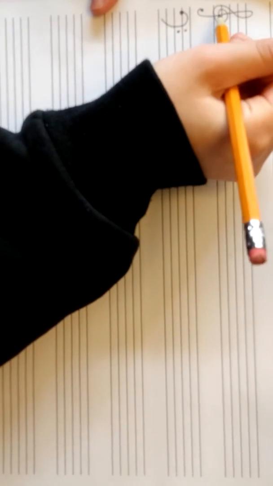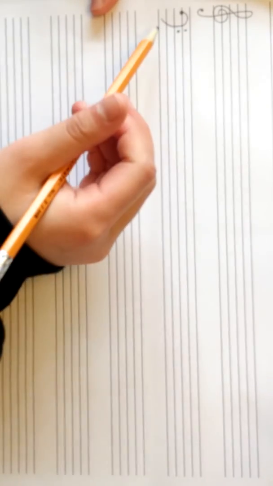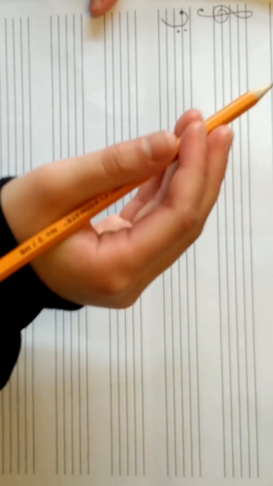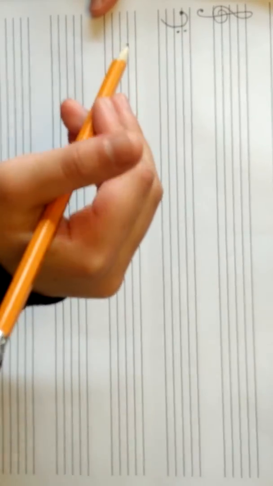So there are two clefs in music, in piano I mean. There is the treble clef, which looks like this. And there is the bass clef, which looks like this, with two dots here. The difference between the treble clef and the bass clef is that the bass clef is for lower notes and the treble clef is for higher notes, so you basically split the keyboard in two.